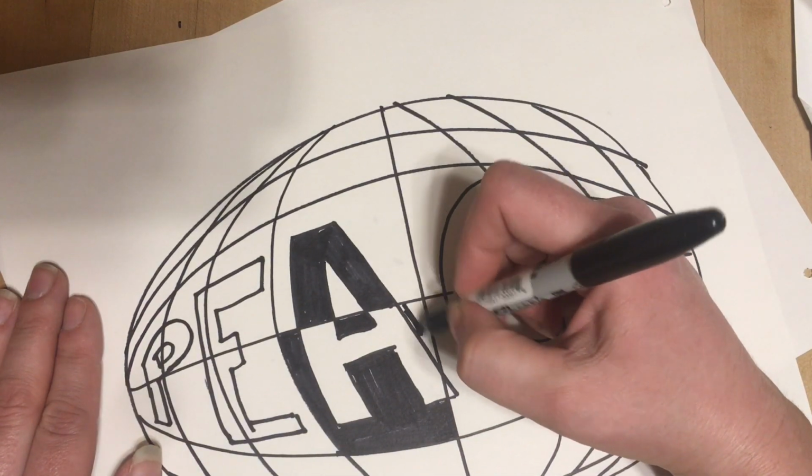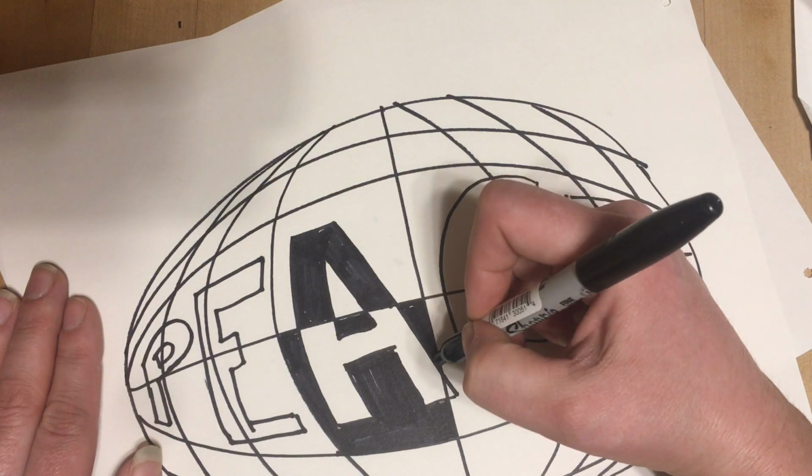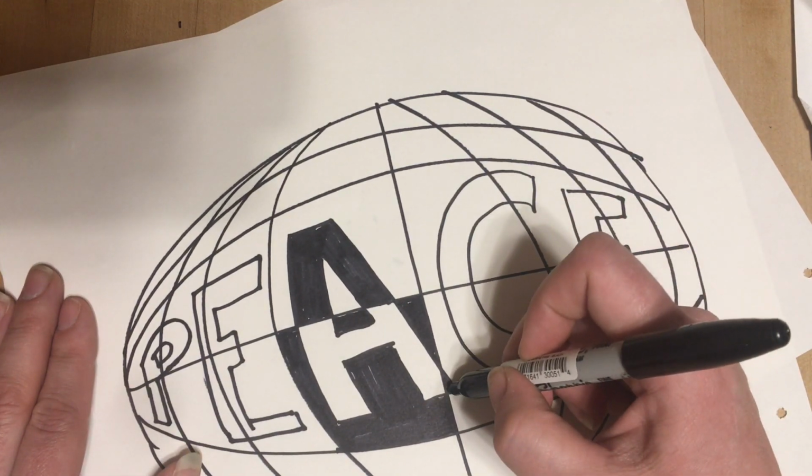And then this was white, so this one has to be dark. And so on and so forth. This is light, so this little triangle is dark.